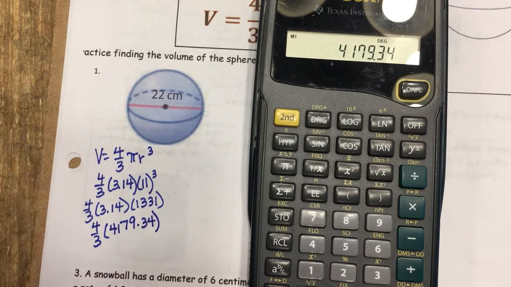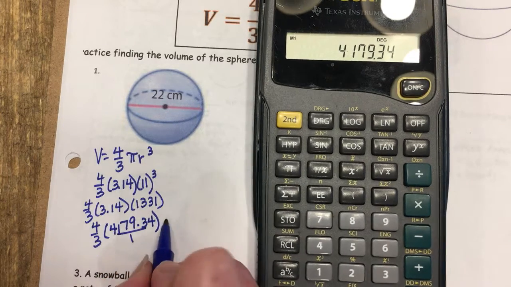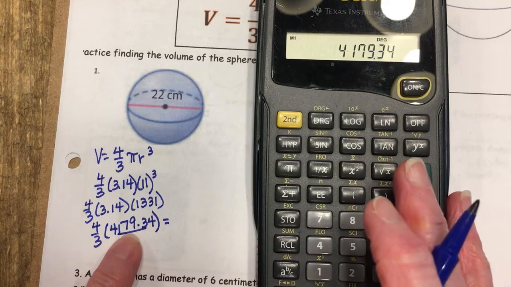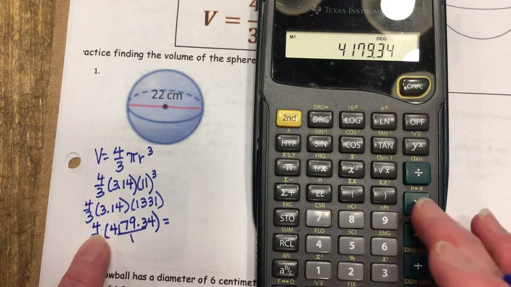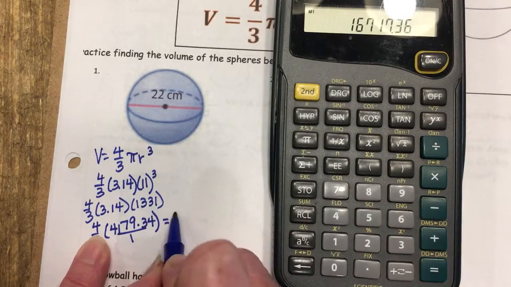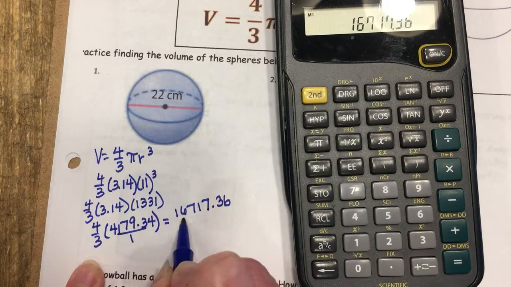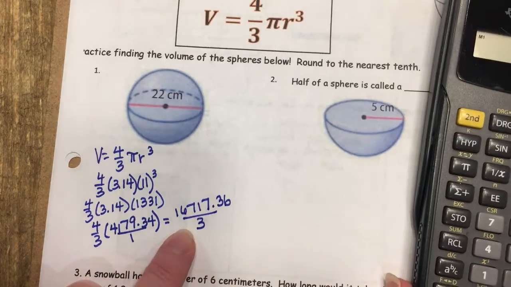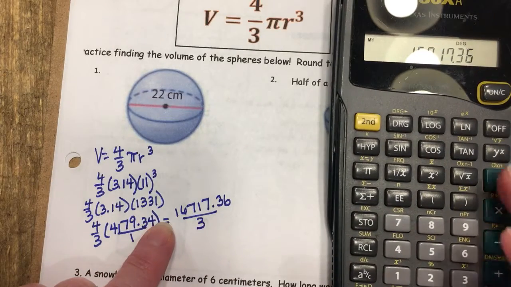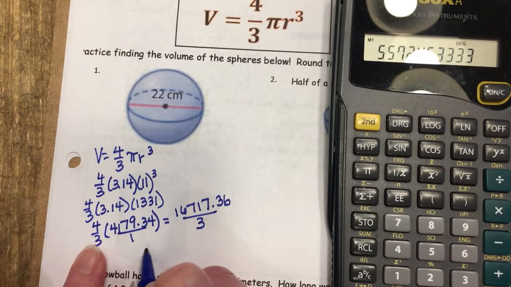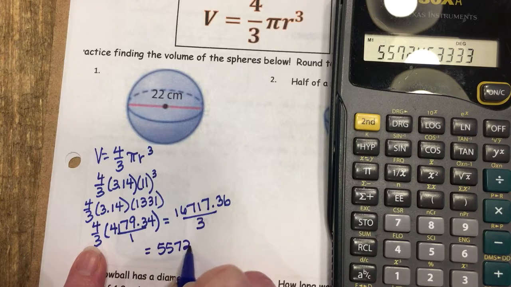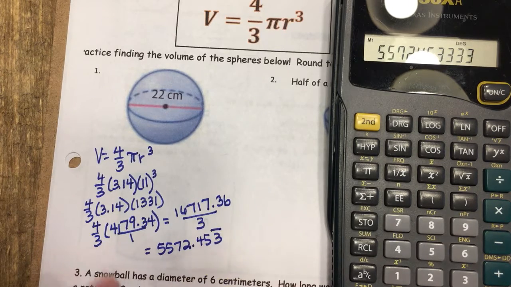Then I need to multiply that times 4/3. How do you multiply fractions? Remember, we can make this over 1, and we can do top times the top and bottom times the bottom. So I'm going to do 4,179.34 times 4, which is 16717.36. And on the bottom, 3 times 1 is 3. Then how do you simplify this part? Well, this just means divide. So now I'm going to divide it by 3, and what I end up with is 5570.453, and the 3 keeps going.